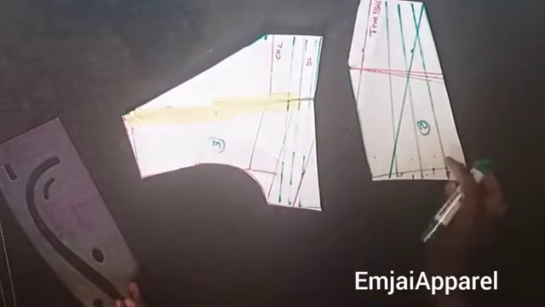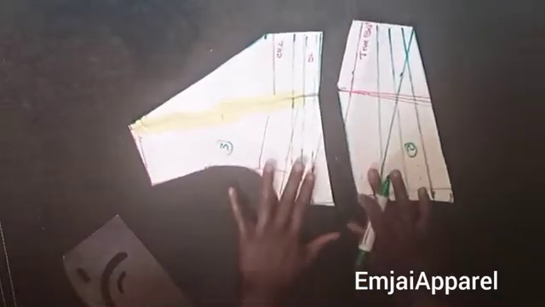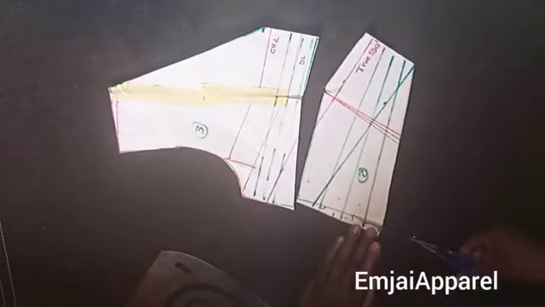So here we have 1 2 3 4, 1 2 3 4. So the next thing we're going to be doing is to cut it open. So we're going to be cutting it this way, but first I'll be taking out this that I eliminated.